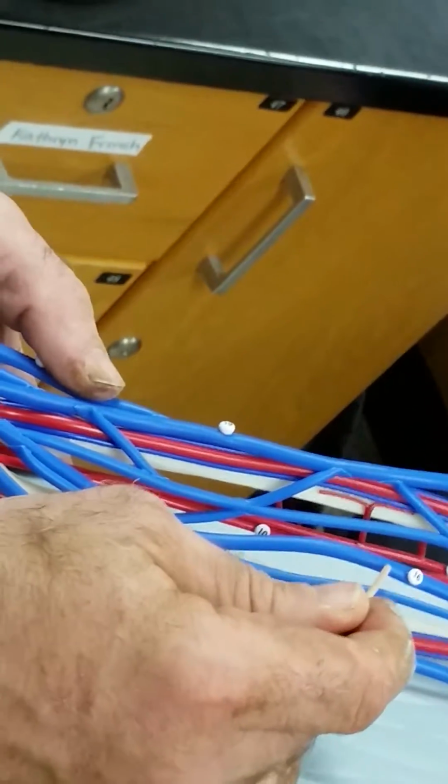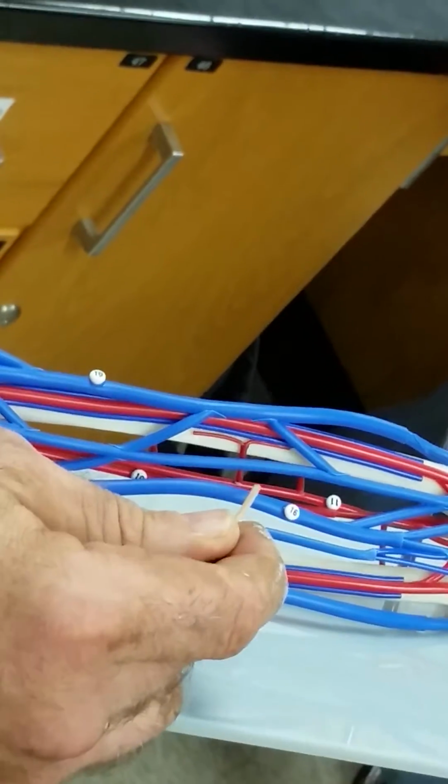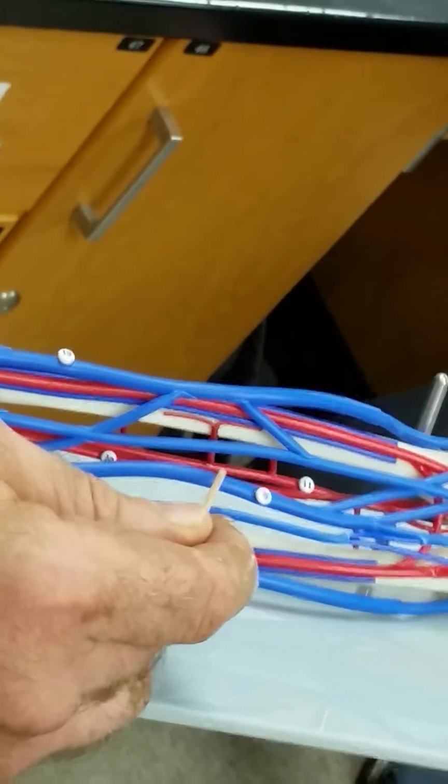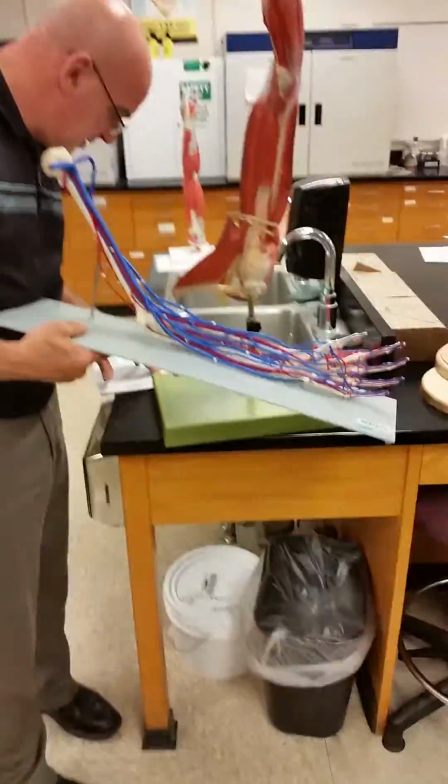By the way, is median vein on your list? Median vein? It's not? What's 16 stay right there? It should be median vein. Median vein itself is not on your list? Median cubital only? Okay. I don't need to tell you about 16 then. Did you give us the number for radial vein? Yeah.